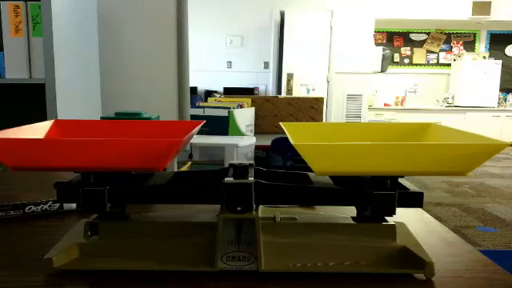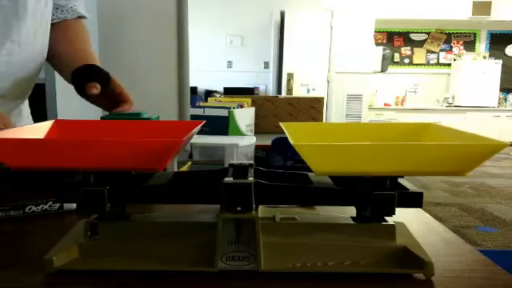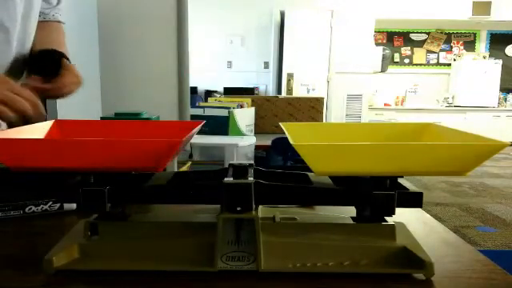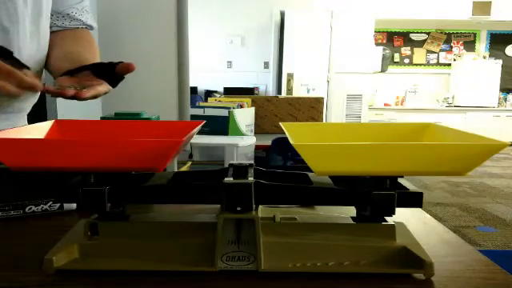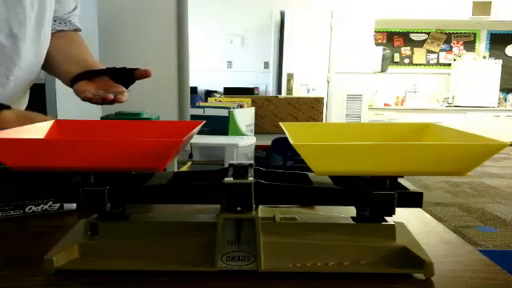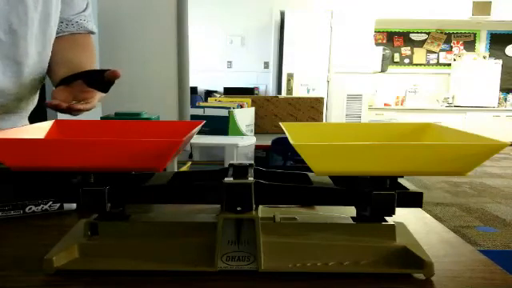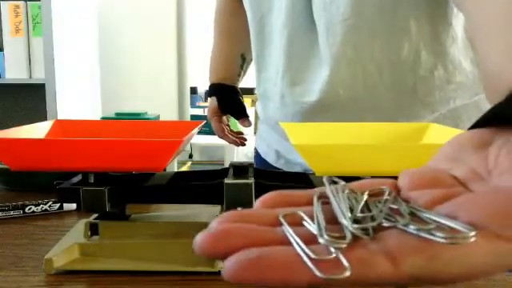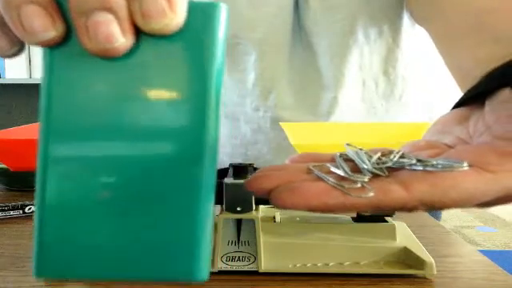So I was looking through our closet that holds all of our science equipment, which is where I found the pan balance, and I could not find 1 gram measurers. However, I have an abundance of paper clips. So I'm going to find 10 paper clips. 1, 2, 3, 4, 5, 6, 7, 8, 9. I'm going to see if 10 paper clips, here we go, 10 paper clips have the same mass as 1 kilogram. Let's see if these two are equal.